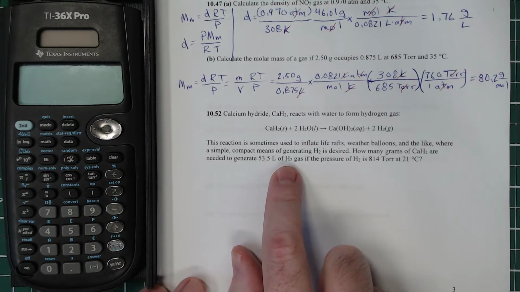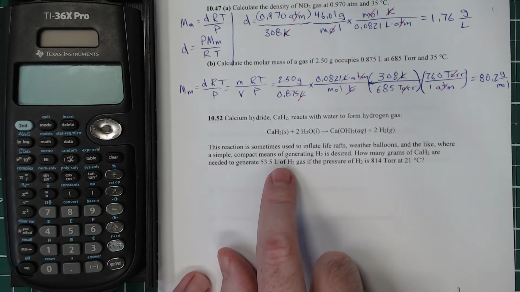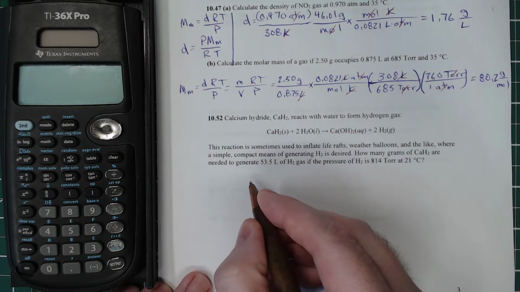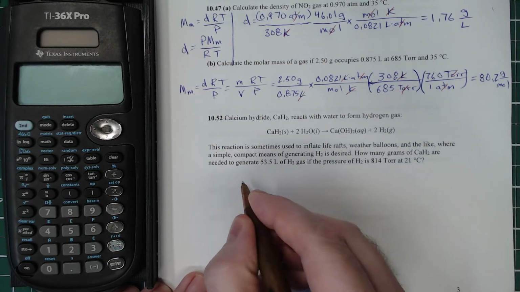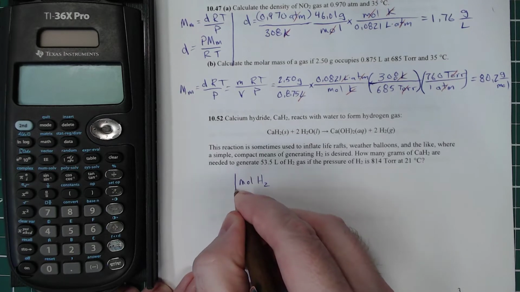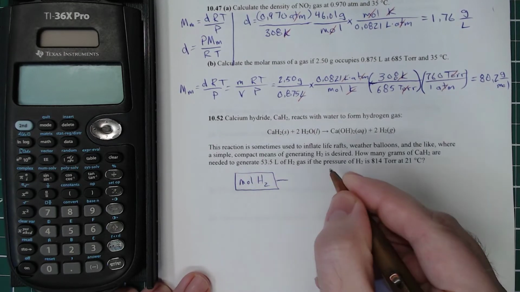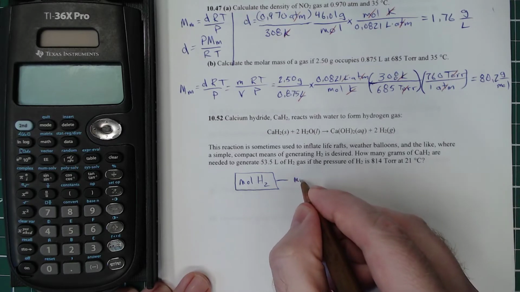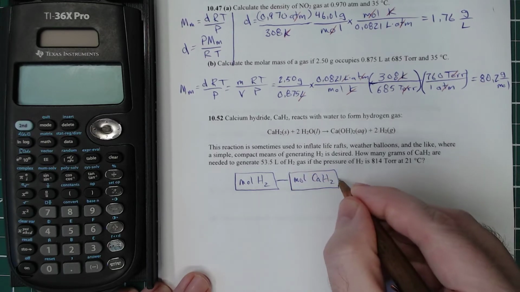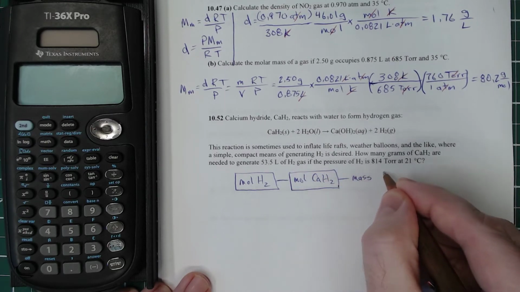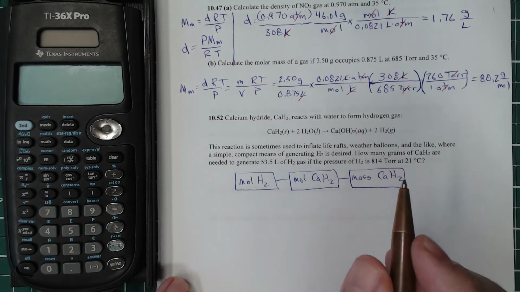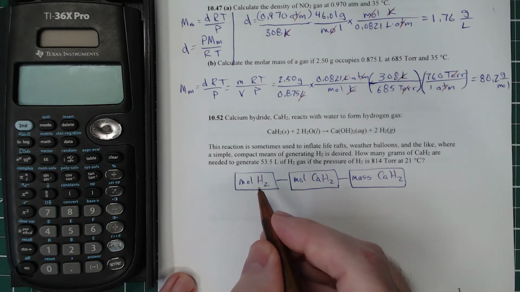liters of hydrogen gas? Well, what we're going to do is a roadmap, because with this information, we can determine the number of moles of hydrogen gas. And from the number of moles of hydrogen gas, we can convert to the moles of calcium hydride. And from the moles of calcium hydride, we can get the mass of calcium hydride. But in order to do this, we first need to get the number of moles of hydrogen.